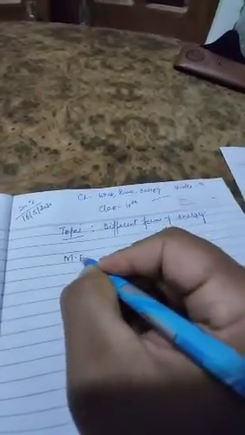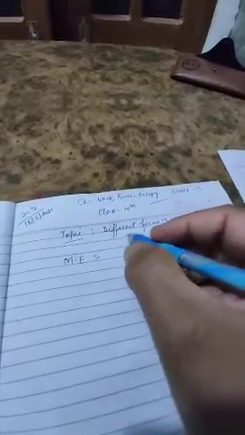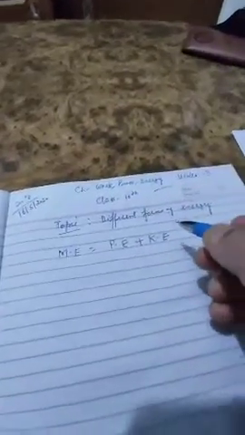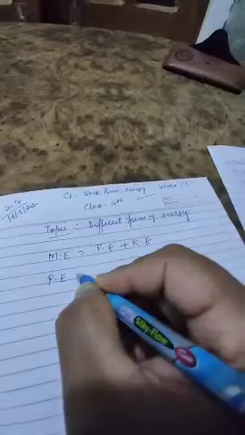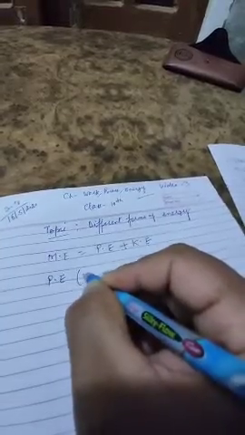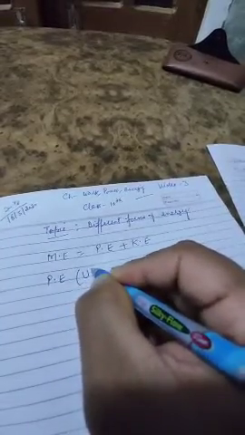First of all, we will start with the mechanical energy. Mechanical energy is the sum of its potential energy plus kinetic energy. Now, first of all, we shall start with the potential energy, and it is represented with the letter capital U.